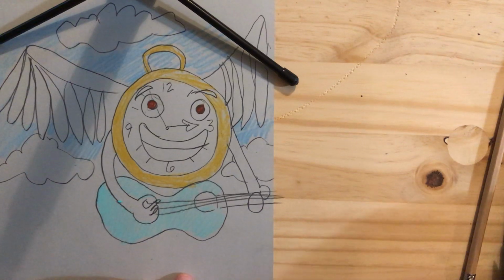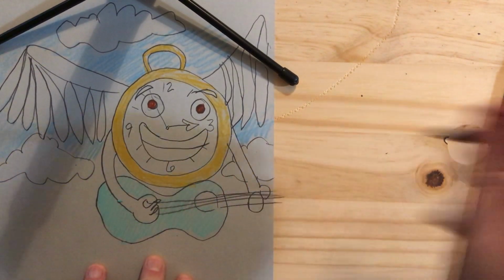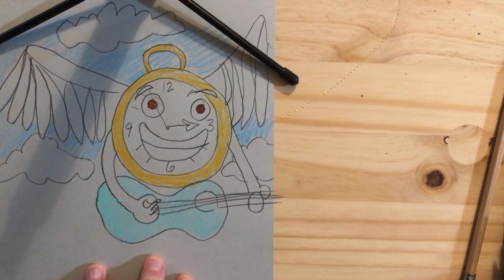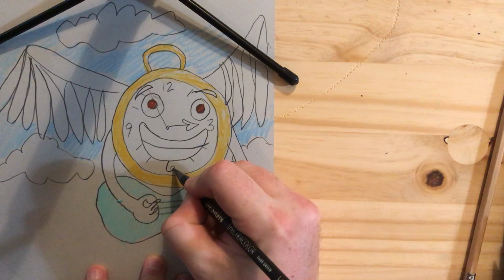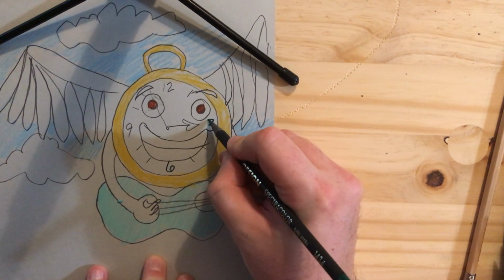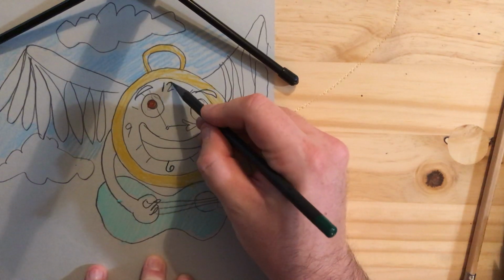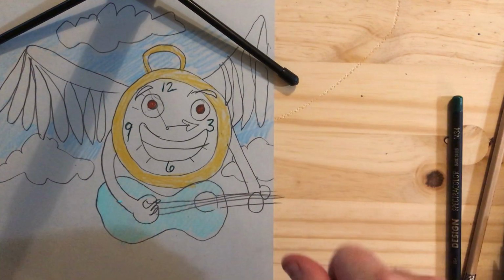Okay, and I'm also going to put the numbers, highlight the numbers on the clock, just so people are aware that, oh, this is a clock here. Okay. And there you have it.